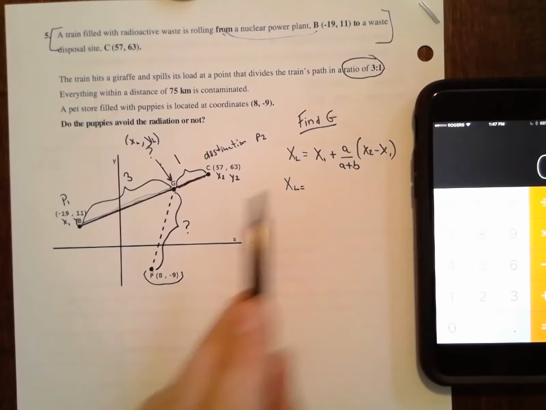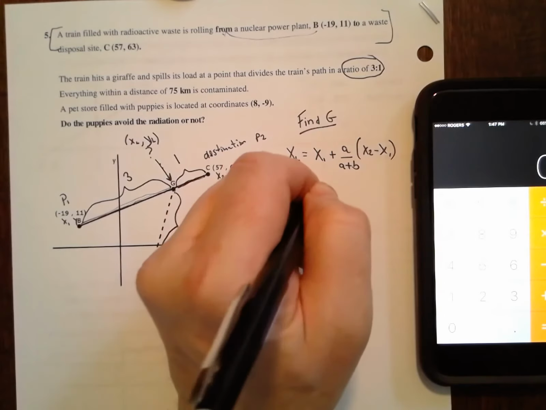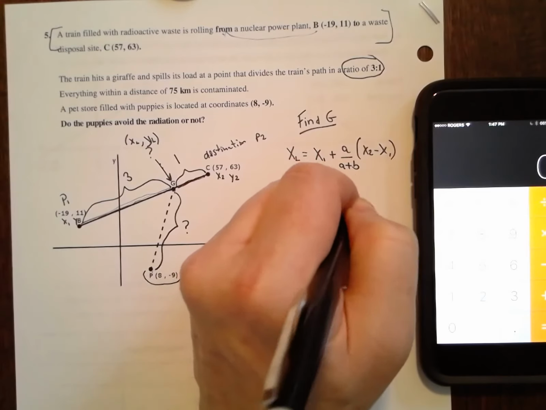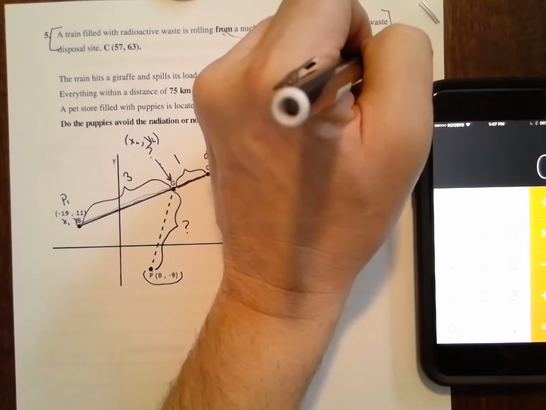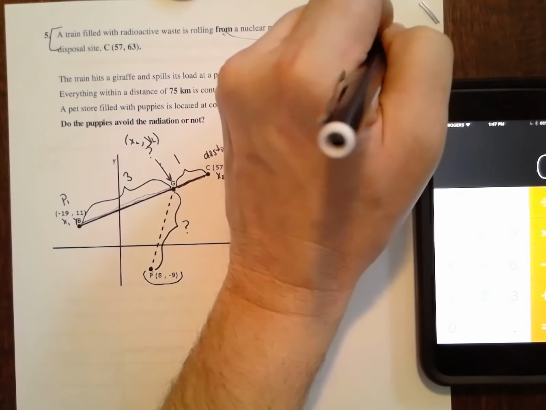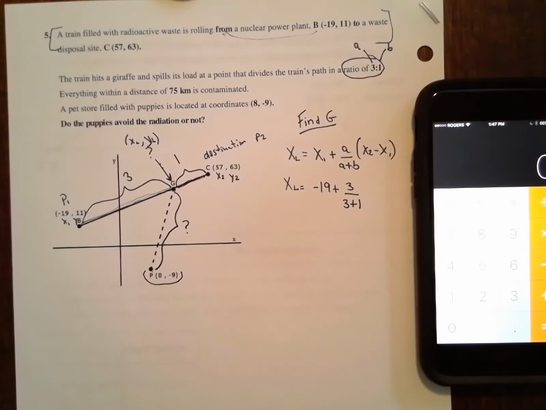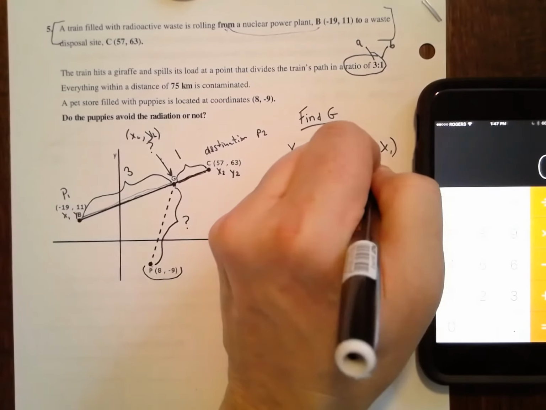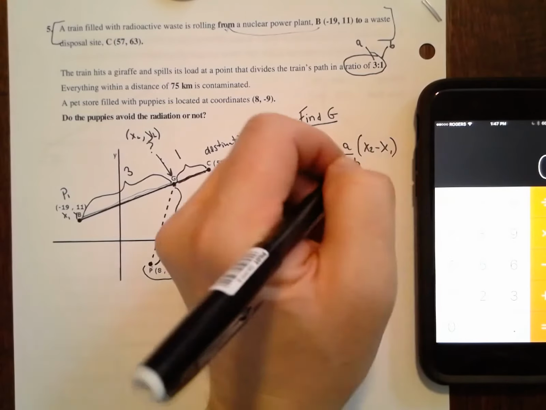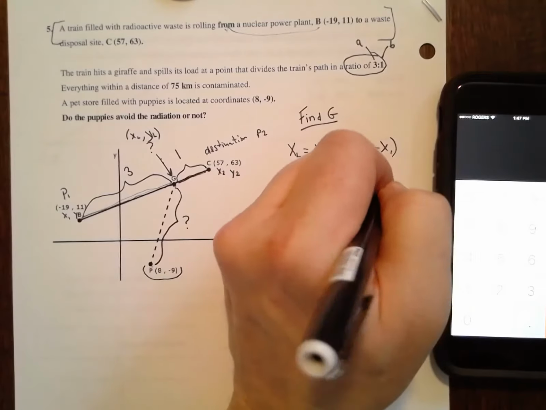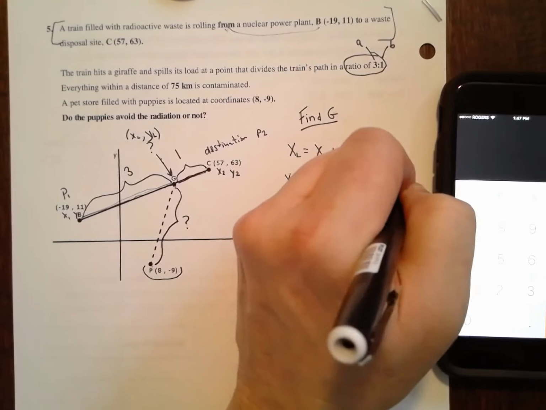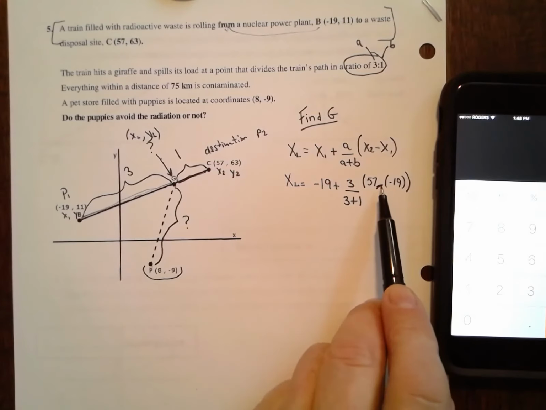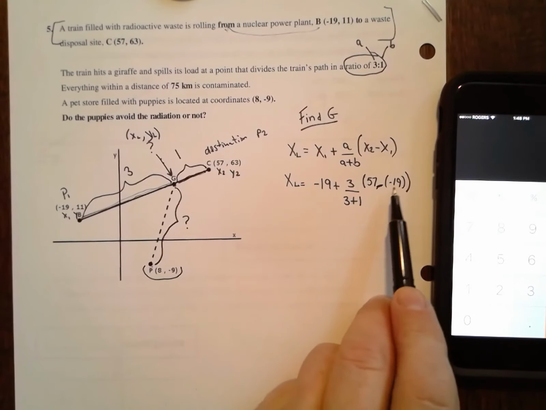So I'm looking for my X. My starting X is negative 19 plus 3 over 3 plus 1. Remember, the first number in the ratio is an A, and the second number in the ratio is the B, always. And then I'm going to go X2, which is 57, minus X1, which is negative 19. I'll put that negative 19 in brackets just to make it pop. And forgive me my chicken scratch, but that's a minus there. 57 minus negative 19.